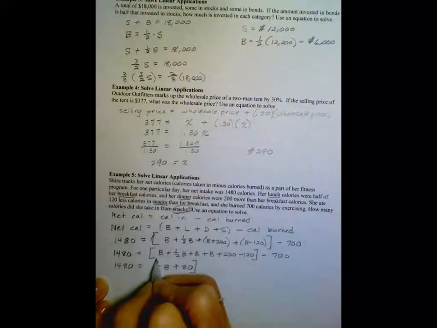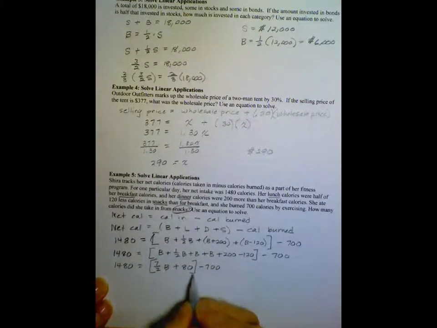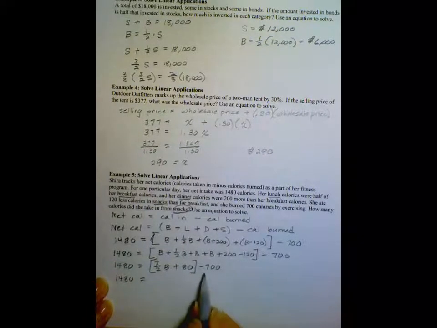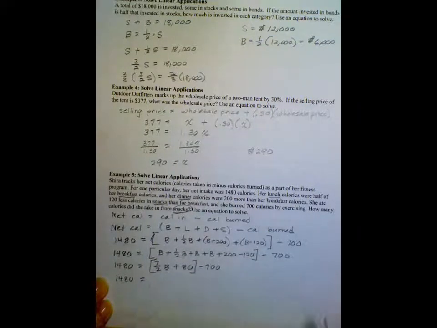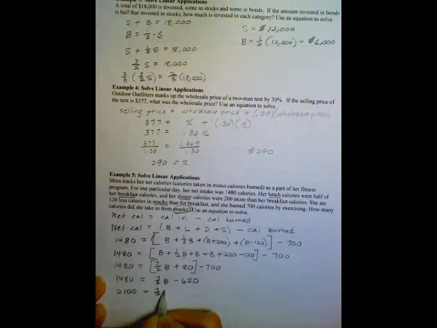And then that minus 700. Okay? So now I can combine the 80 and the 700. Just take off the brackets. I just left them there to show here's calories in, here's calories burned. But now take off the brackets and I get 7 halves B minus 80 minus 700 is what? Negative 620. So now we need to add 620 to both sides. When we do that, we get 2100 equals 7 halves B.